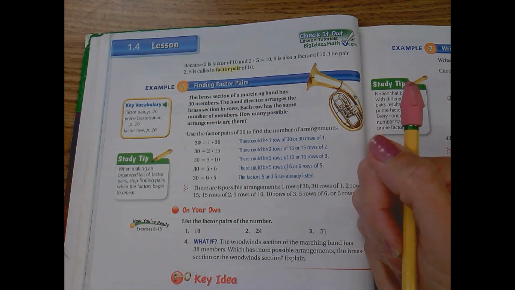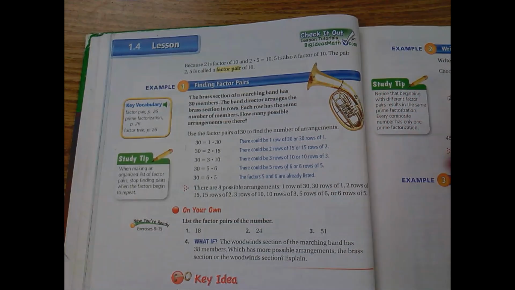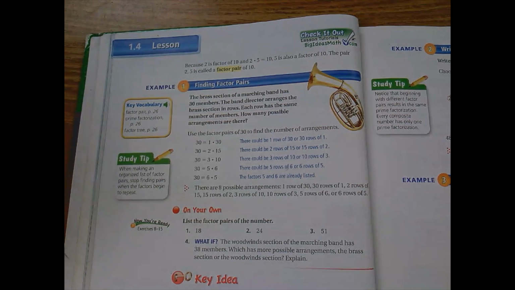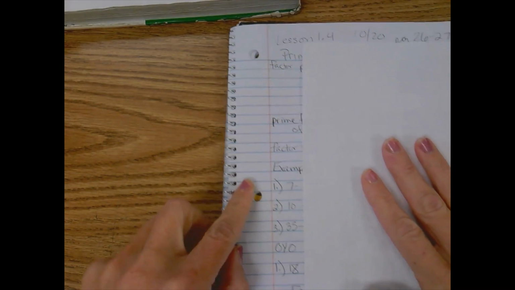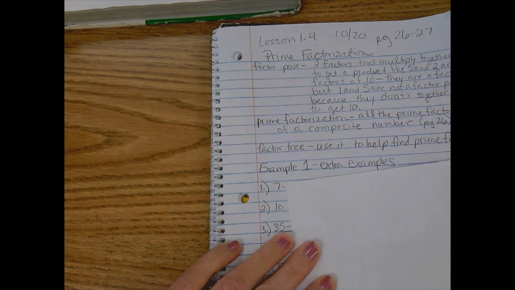I also did some extra factor pair work. Let me show you what I did so you can see other examples of how to do factor pairs. I'm going to scooch my book out of the way and show you my notes. Okay, so here are extra examples. I wrote out my paper extra examples because that's what they are.